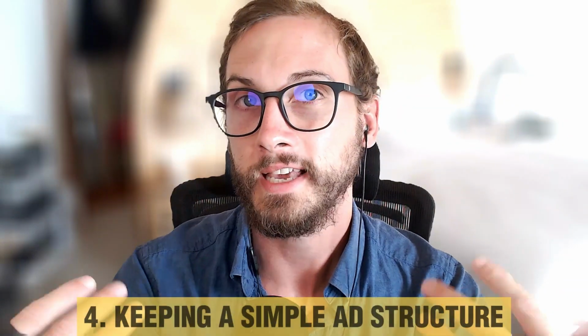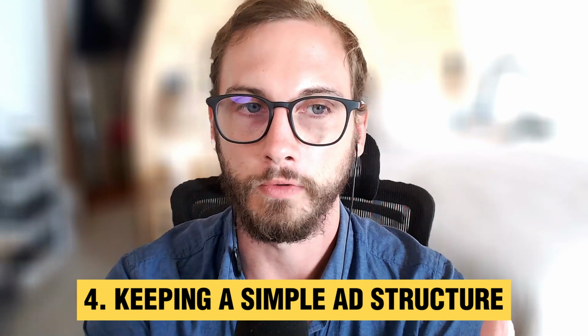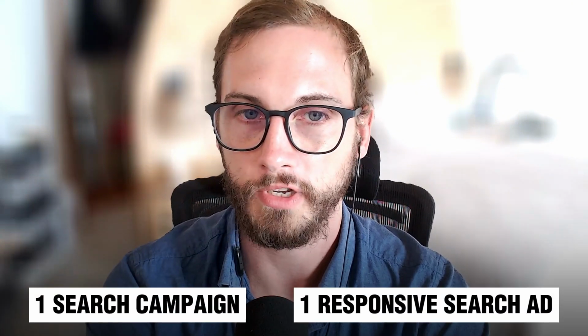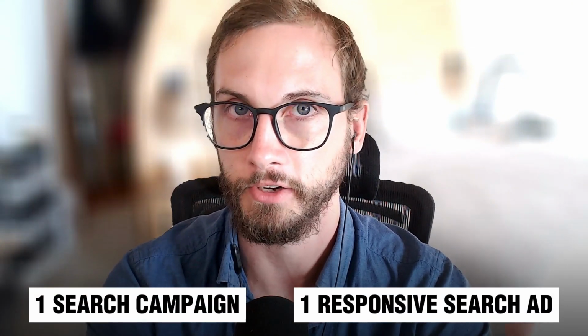So number 4 is keeping your ad structure dead simple. When you're setting up your Google Ads campaign, obviously keep it super simple. You've only got $500 for the month. So just one search campaign with one responsive search ad is usually enough to get you started. Adding too many layers can really create more confusion. It could spend your budget way too fast, and you won't see the results that you need within that month.